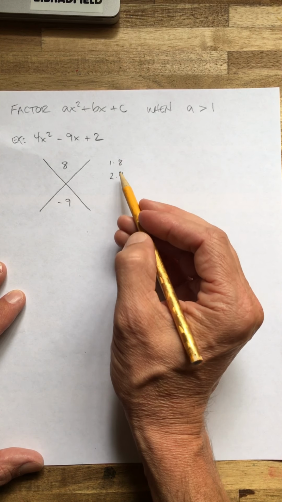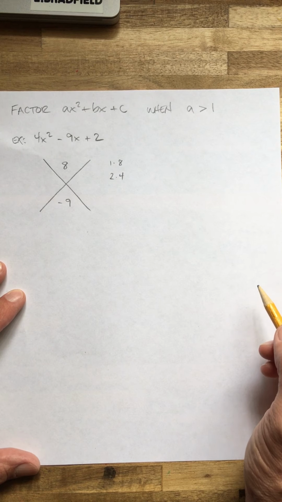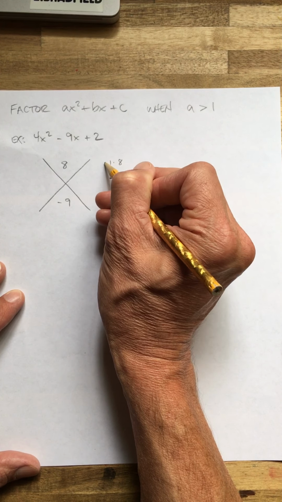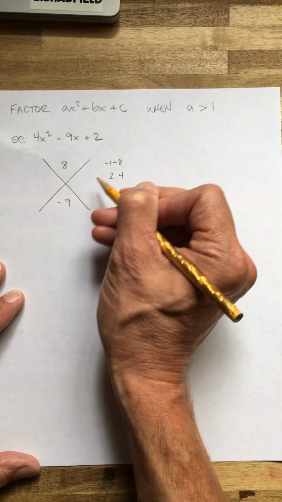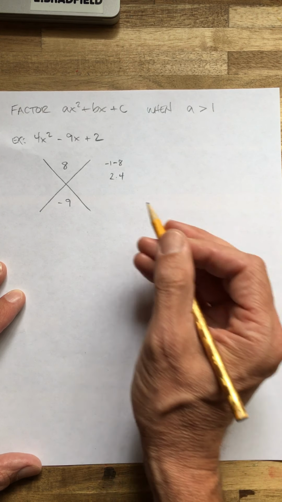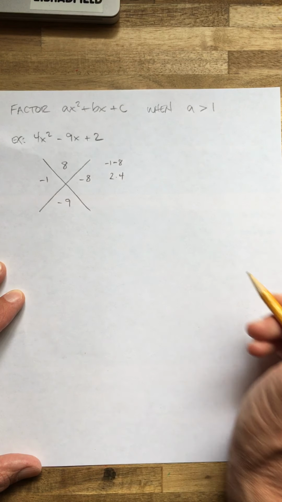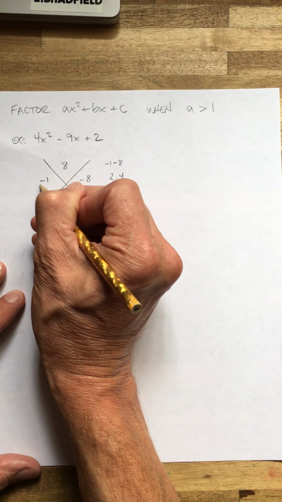Now, both of these multiply to make 8. Do either of these add to make 9? Sure, they'll add to make 9. Remember we're going for negative 9, so if this is a negative 1 and a negative 8, those add to make negative 9. And they also multiply to make positive 8. All right, so we have a negative 1, we put it here, and we have a negative 8, put it there, all right? And now we, remember, have to divide by whatever a is.